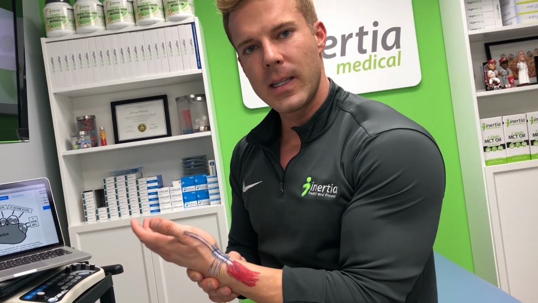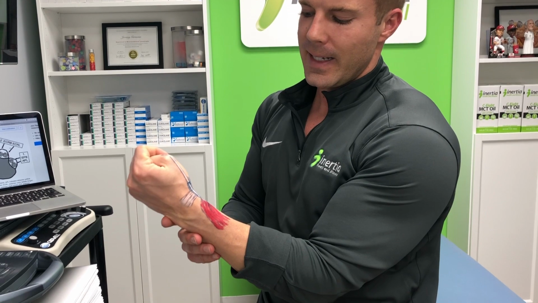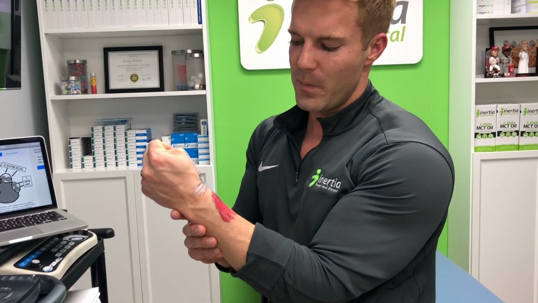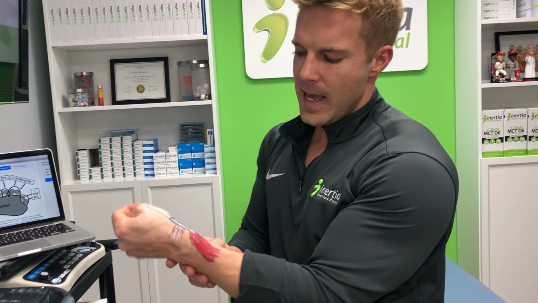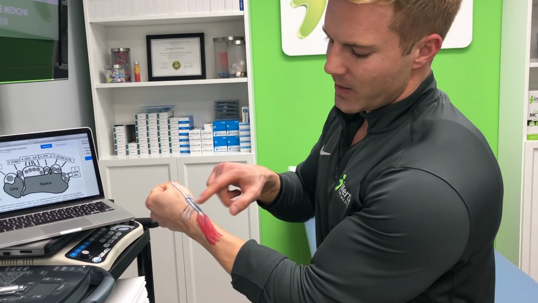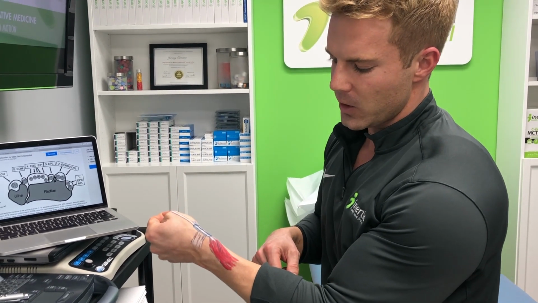And we will often, during our exam, do what's called a Finkelstein's test, where we'll have them grasp the thumb in their fist like this, and then engage in what's called ulnar deviation, where they bend the wrist this way. And you can see how that would cause excess stress on the tendons, and that's painful in these patients.